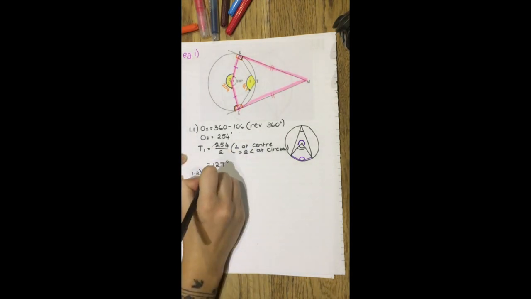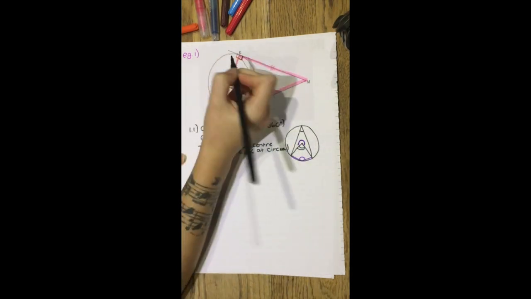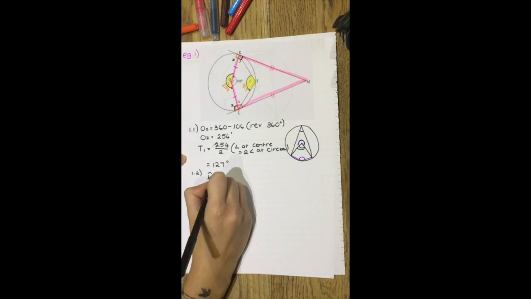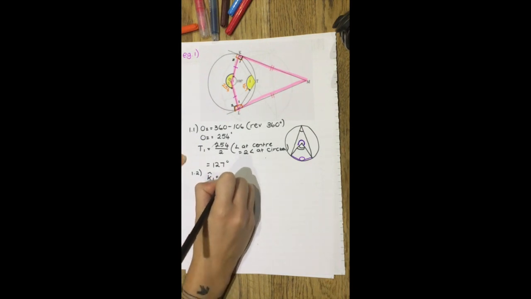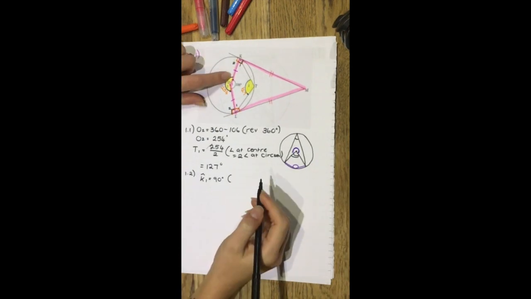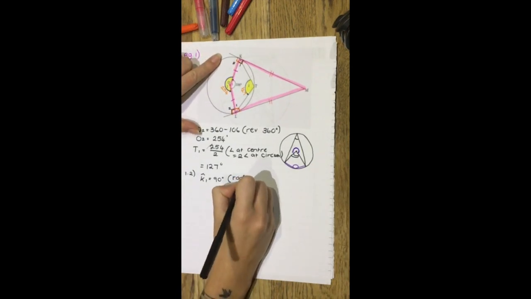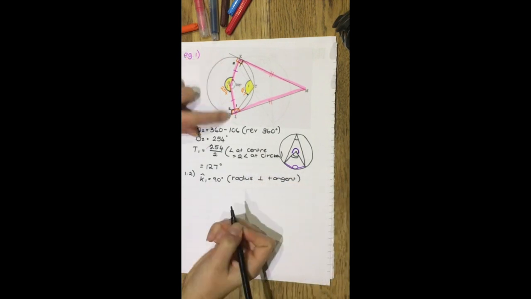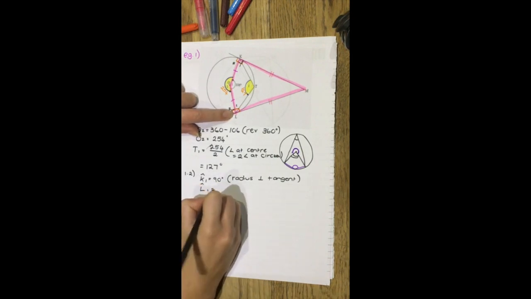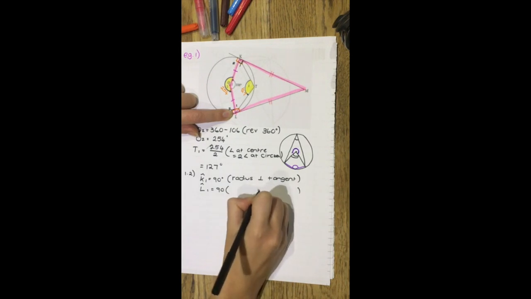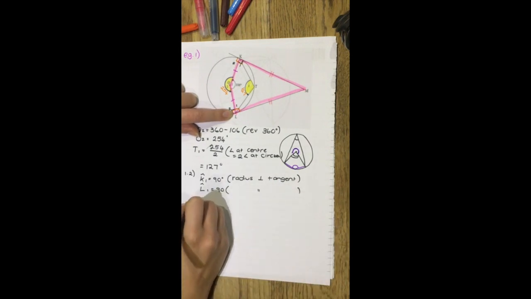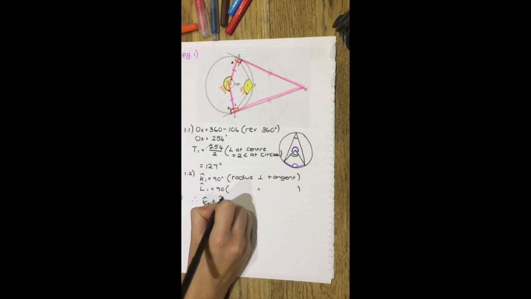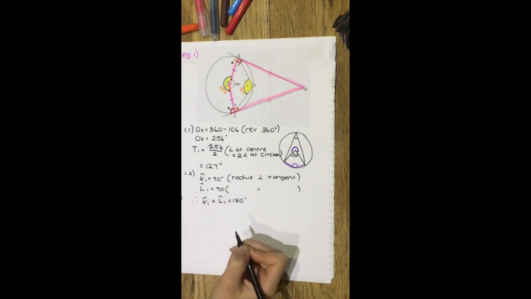So I'm just going to say angle K. If you want to, you can label it, so you can say this is K1 and K2, and that's L1 and L2, just to make it easier. So angle K1 is equal to 90 degrees, because radius is perpendicular to tangent. Then again, L1 equals 90 because of the same reason. Just write it out twice. Radius perpendicular to tangent. Therefore, angle K1 plus angle L1 equals 180 degrees.